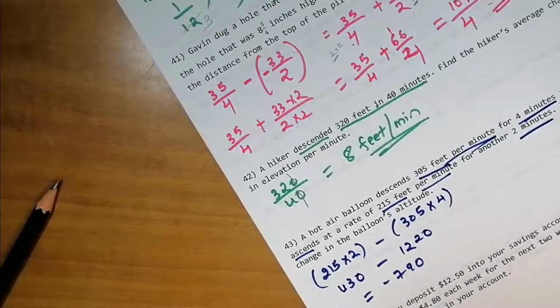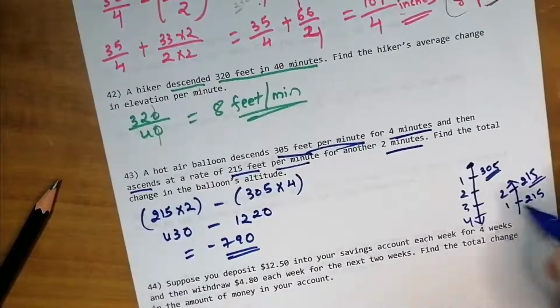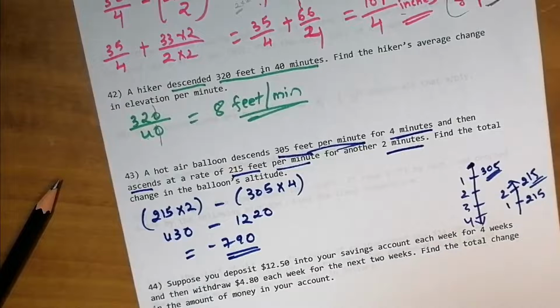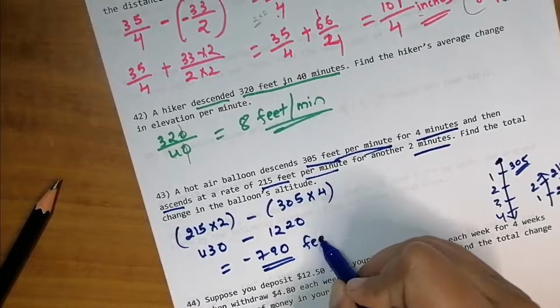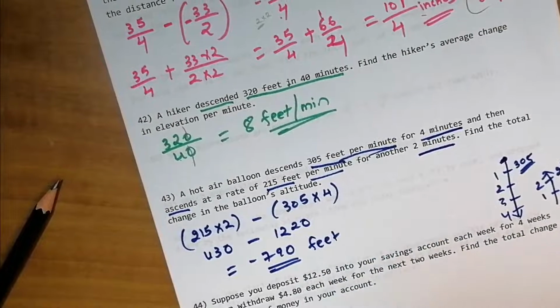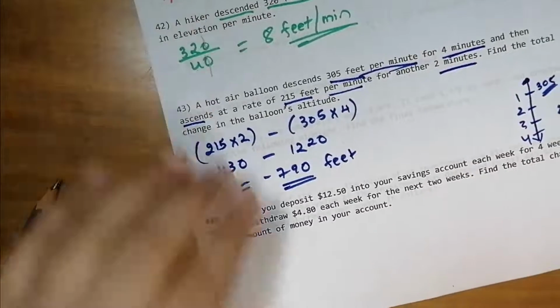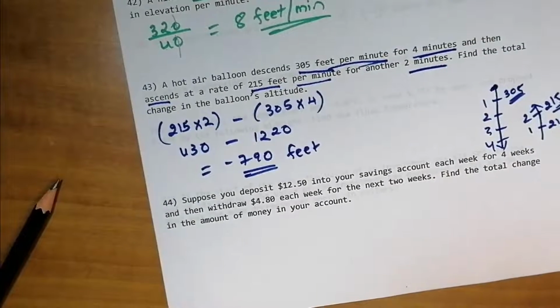So with respect to its starting position, it is below, right? It has descended more than what it has ascended. Okay, so this is where it is, 790 feet below its starting position. Simple. Then the next one.